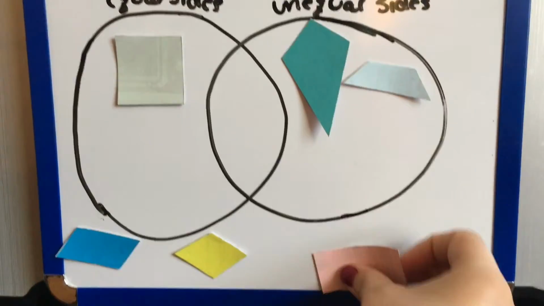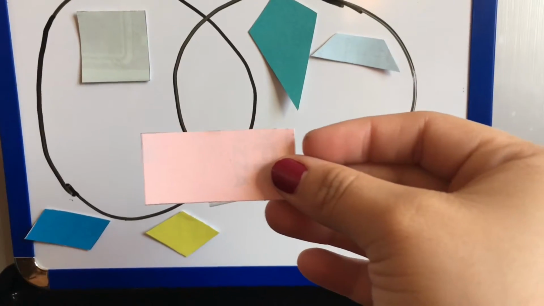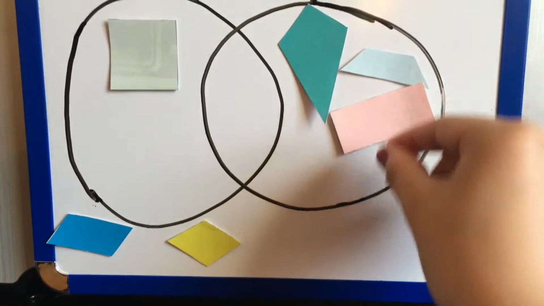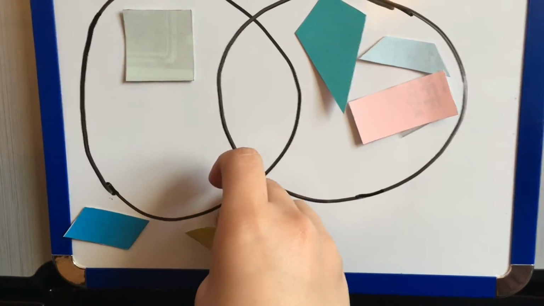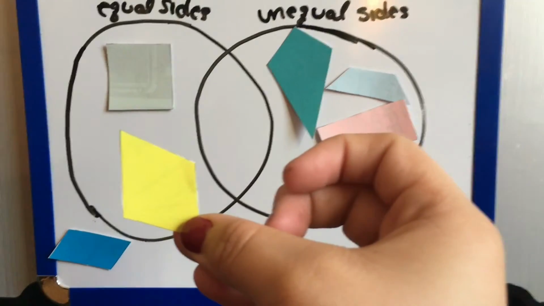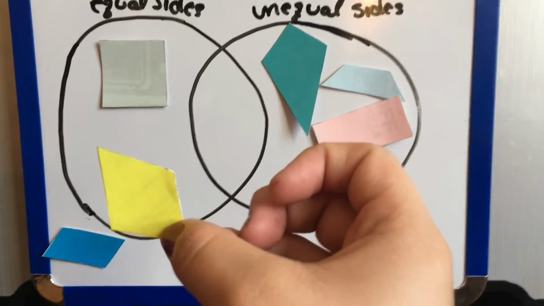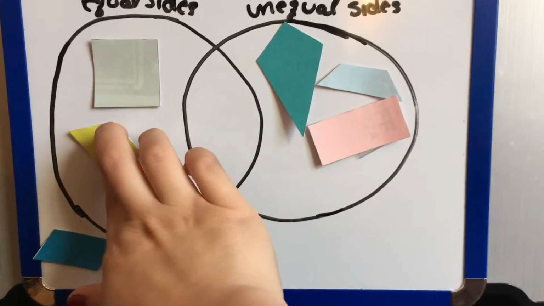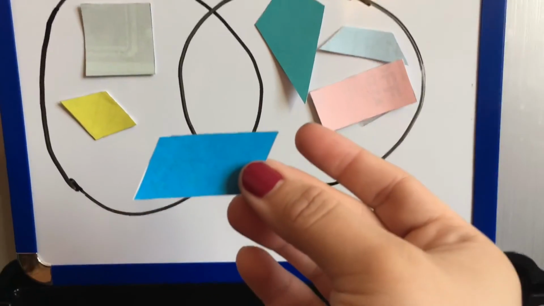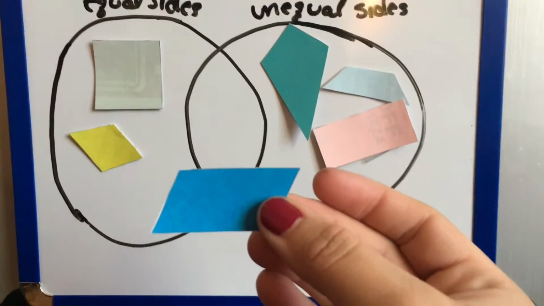If we use this rectangle, we notice that the sides are not all the same. If it were, it would be a square. If we move ahead to this rhombus, remember that we learned earlier that it's very similar to a square. The only difference is that the angles do not have to be right angles. So we can go ahead and put this in the equal sides column. Lastly, we have this parallelogram. We can already notice that the sides are not equal, so we can go ahead and put that on the unequal sides.